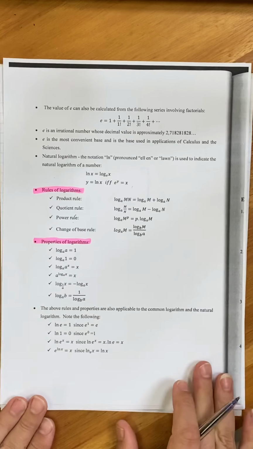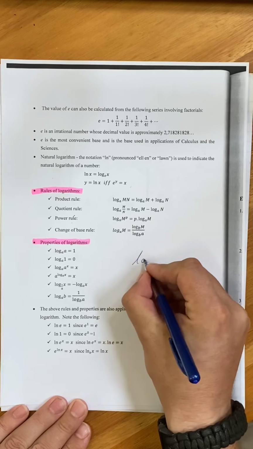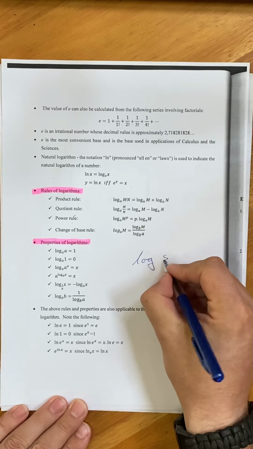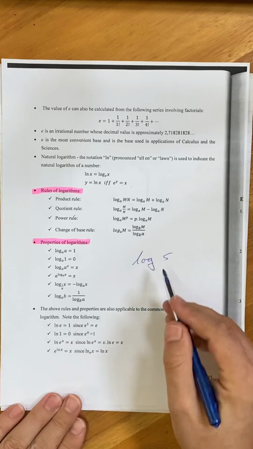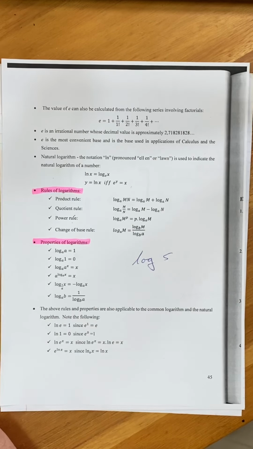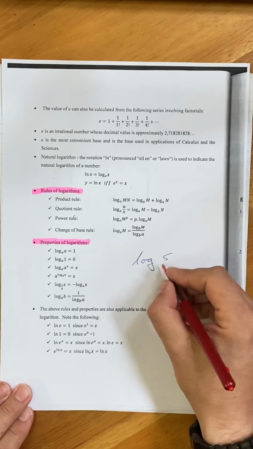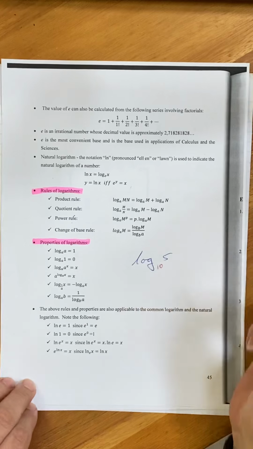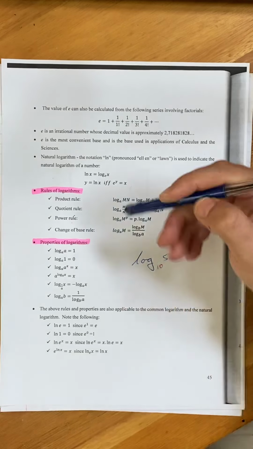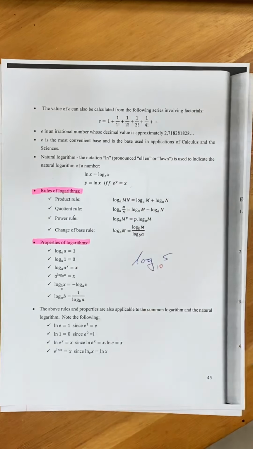Now, there's an important thing here, guys. I just want to put a little side note here. If I say log 5, you've noticed that I haven't put a base. Now, there is a base there, it's just invisible. When you see a log on its own like this, the base is 10. The reason is that our counting system is base 10.